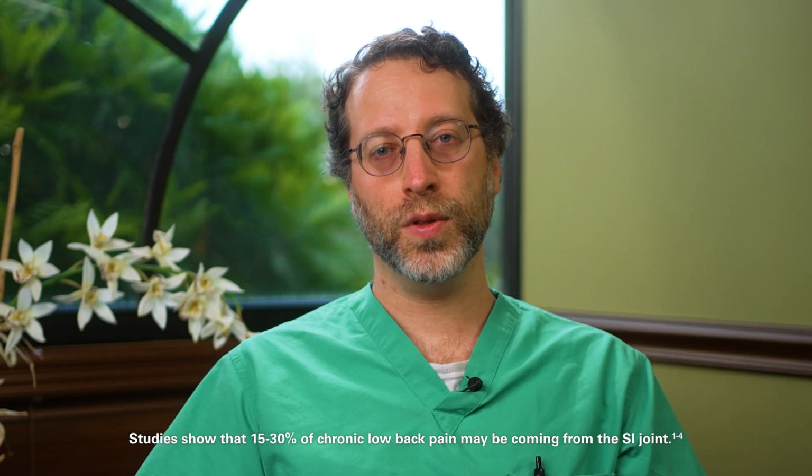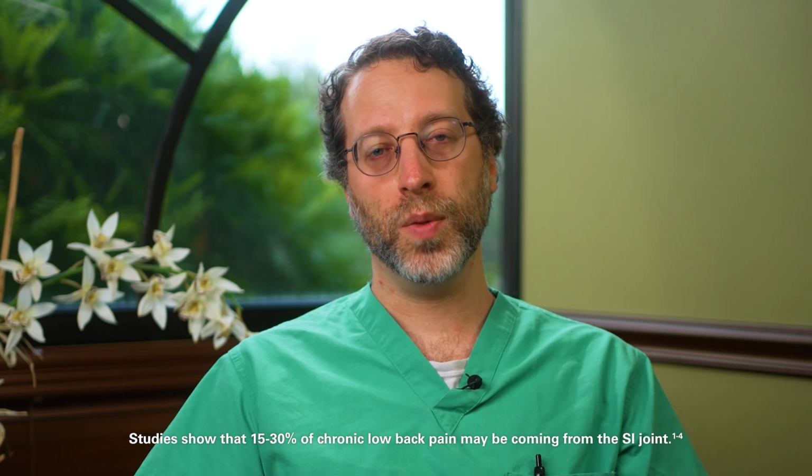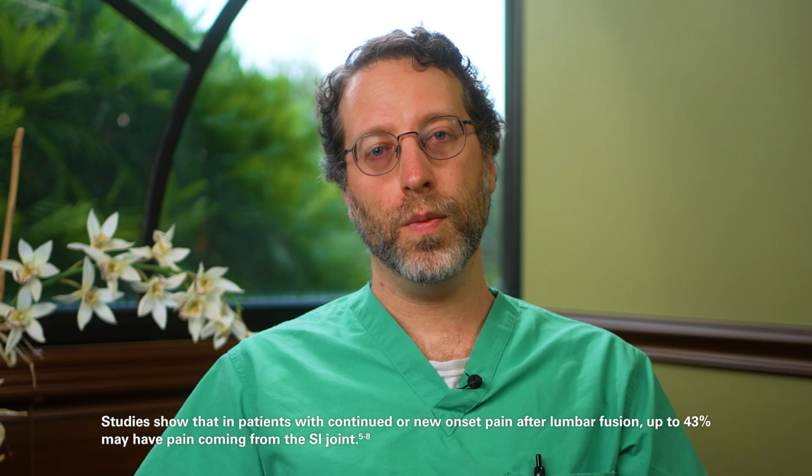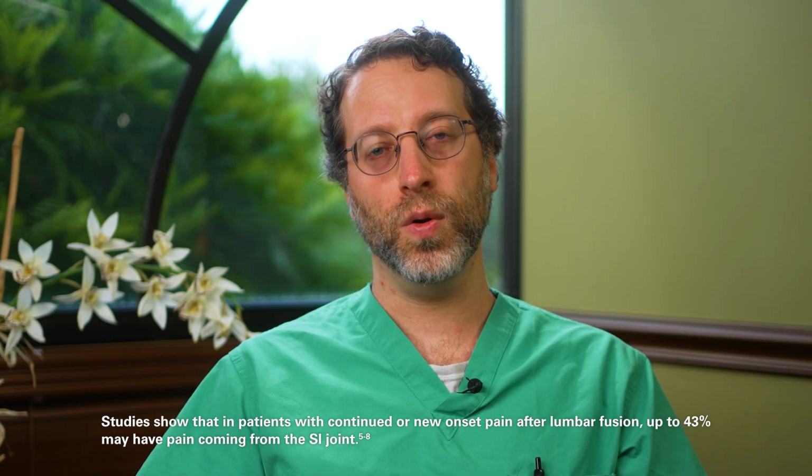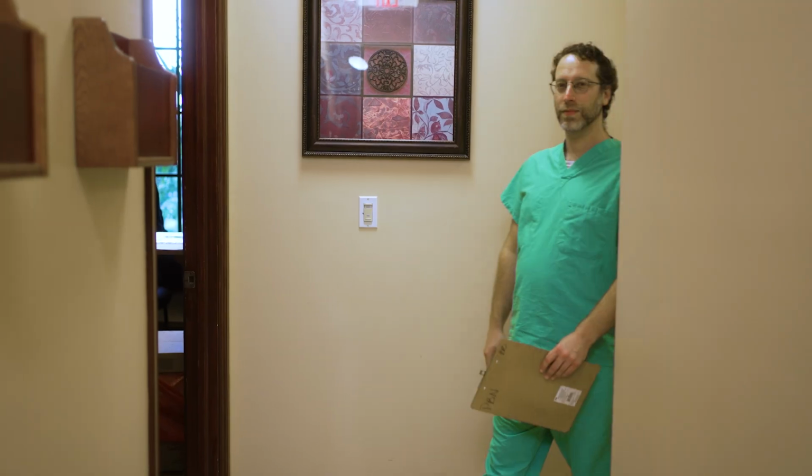Roughly 15 to 30% of those patients, their true underlying pathology is the SI joint. This number increases to 40 or 43% in those patients who've already had lumbar spine surgery. It's critical to know what the underlying cause of the pain is in order to appropriately treat the patients and avoid unnecessary procedures and/or surgeries.